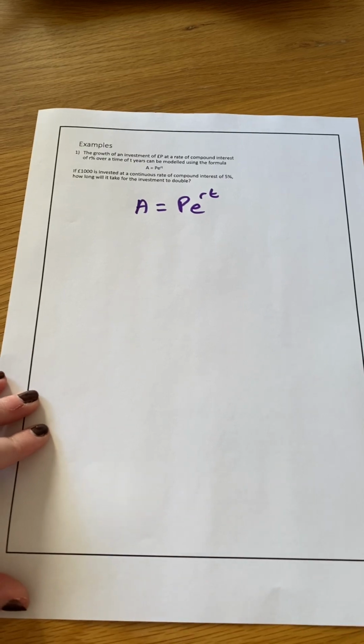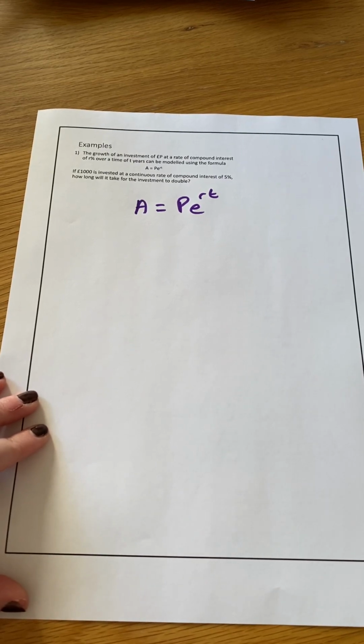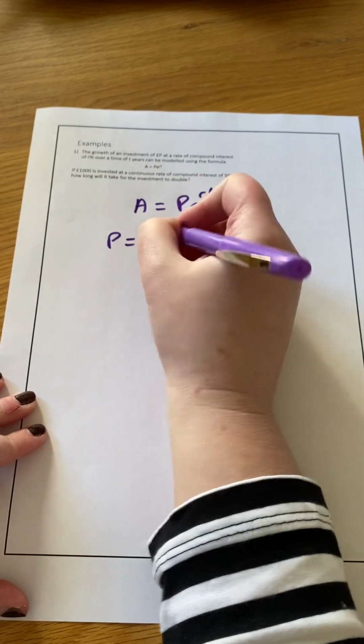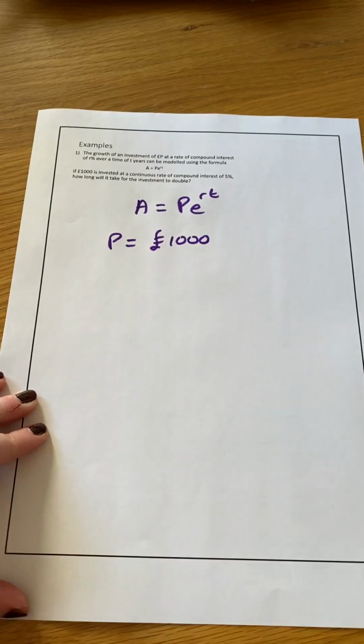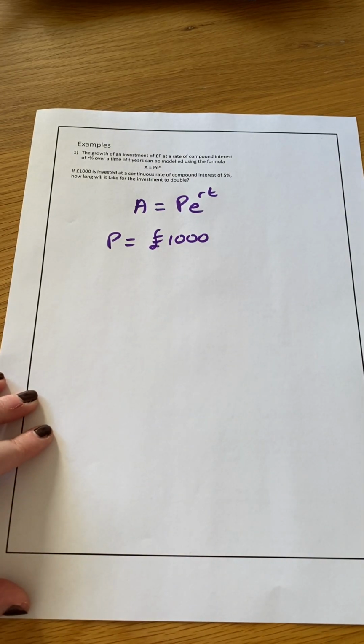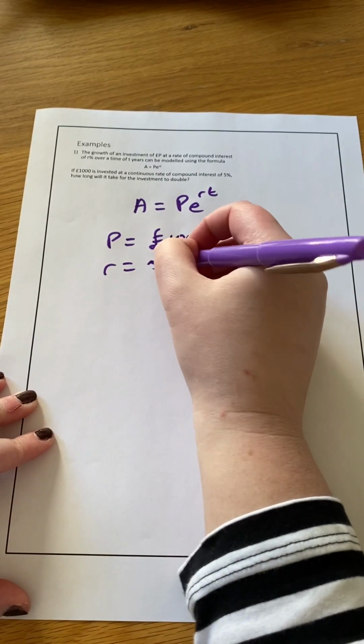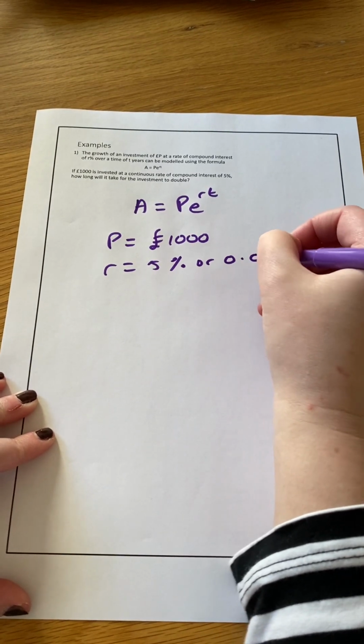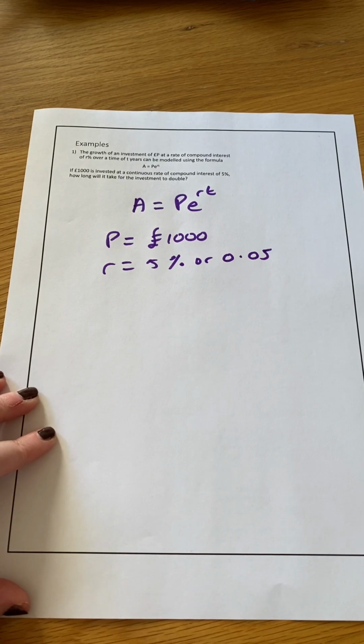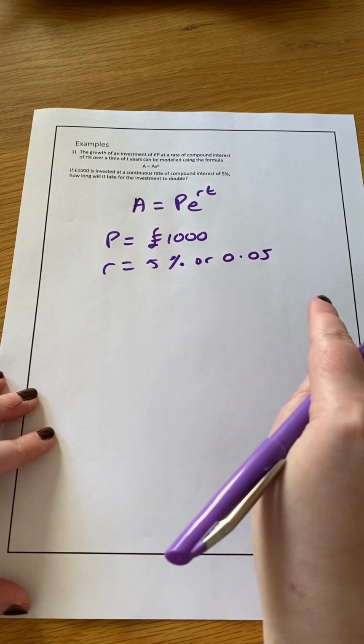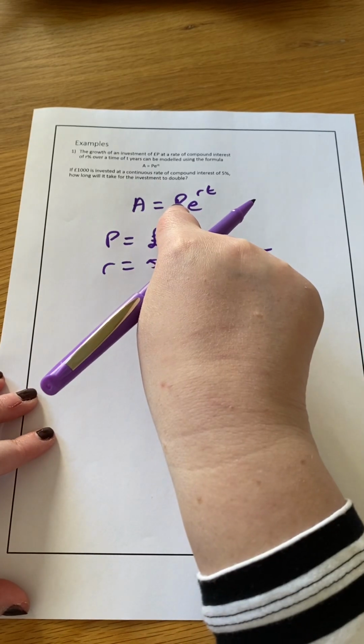Okay, so it gives us a little bit of information. £1,000, that's the first piece of information. P, so that's the amount of money, is £1,000. Then it goes on to say invested at a continuous rate of compound interest of 5%. So r is that 5%, or we could write it as 0.05, couldn't we, as that decimal. Now we need to substitute all of that information into this, isn't it? That's what we want to do.